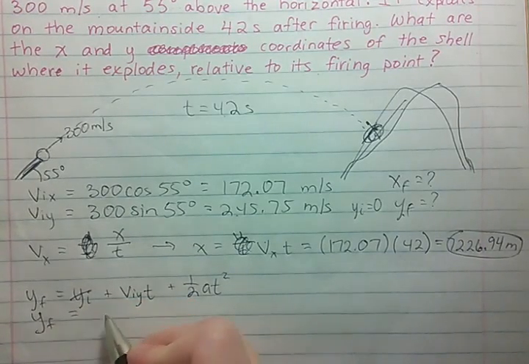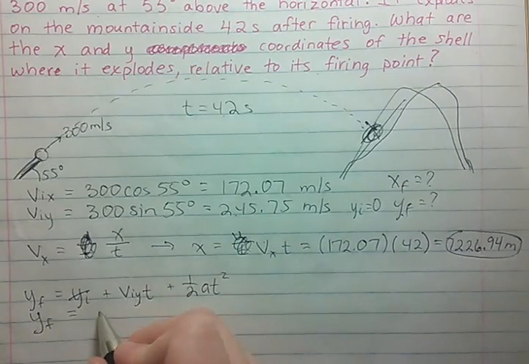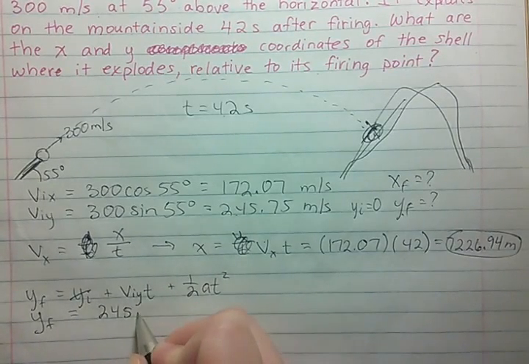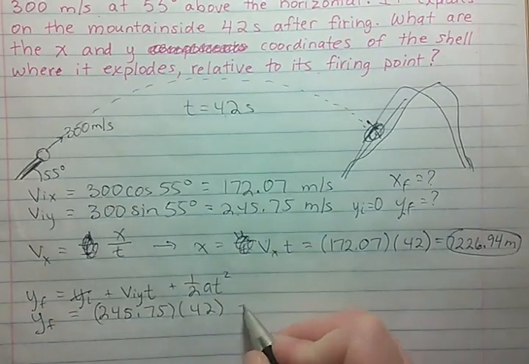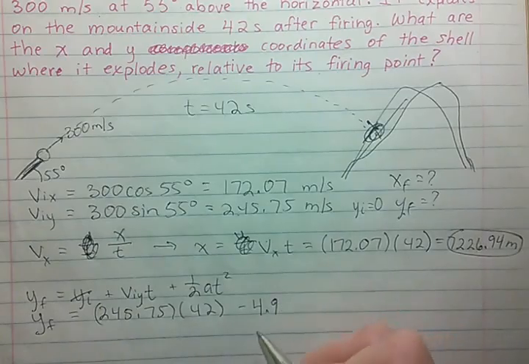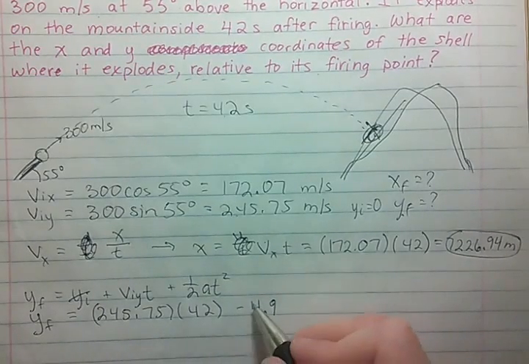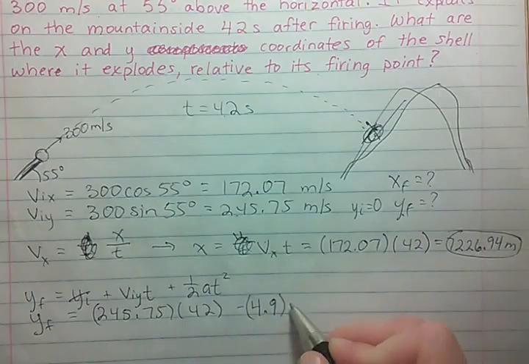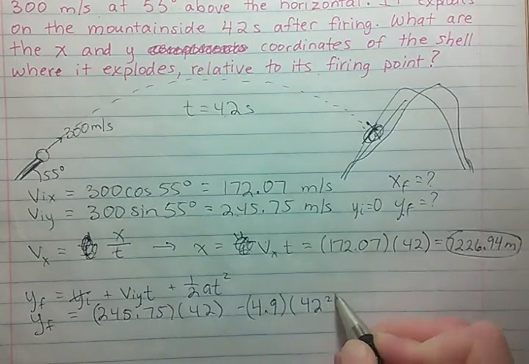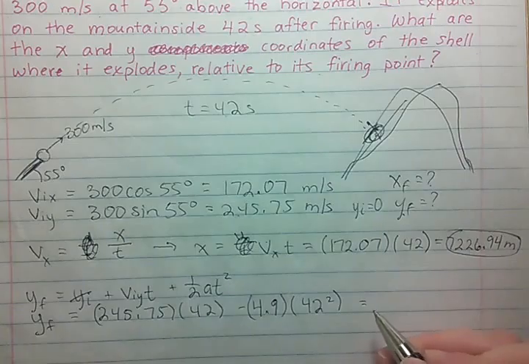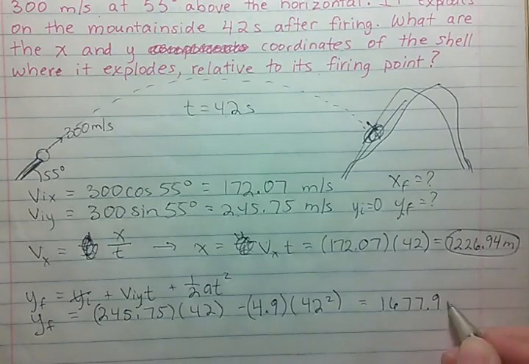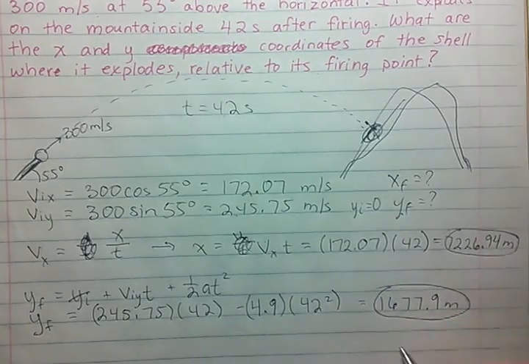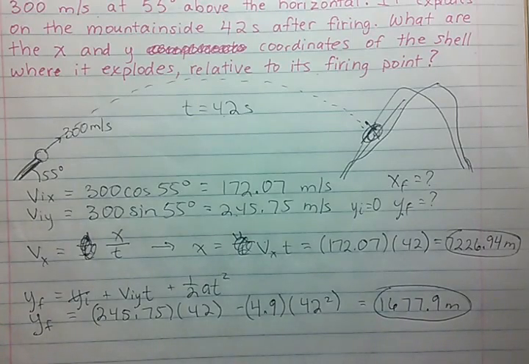So that term will go away because it's 0. We want to plug in 245.75 here times 42. And of course the acceleration in the y direction is negative 9.8. And if you plug that all into your calculator, you will get that number. So that is our y coordinate, and we are done with this problem.